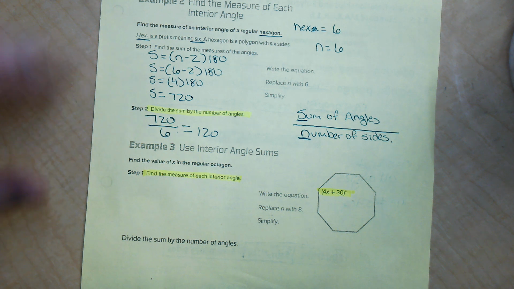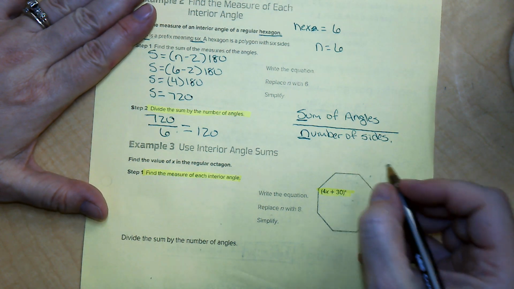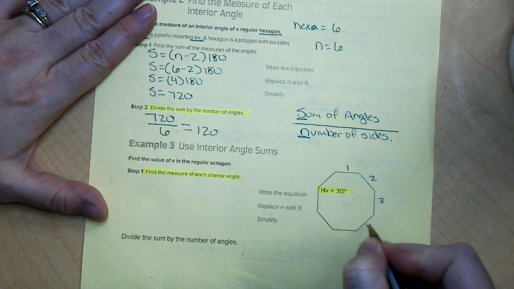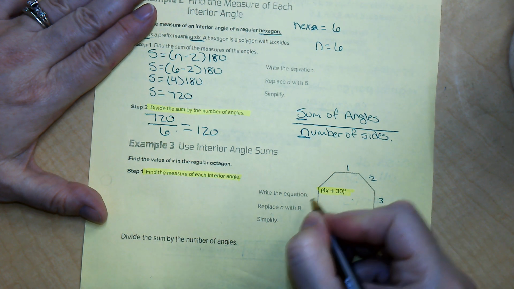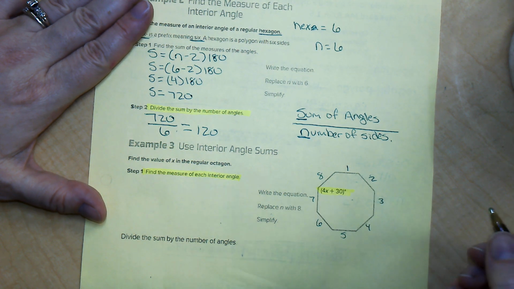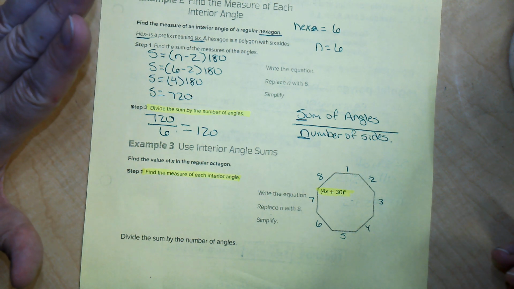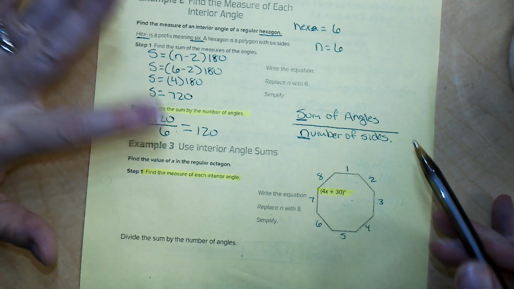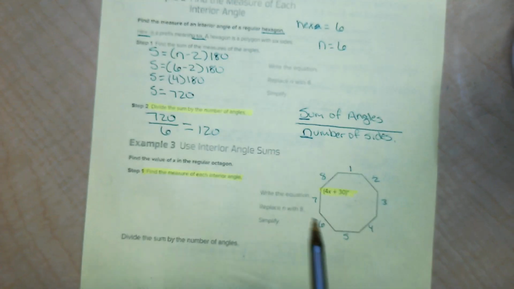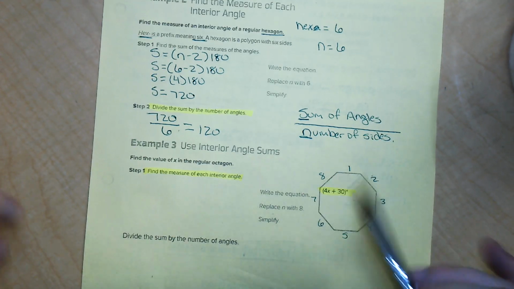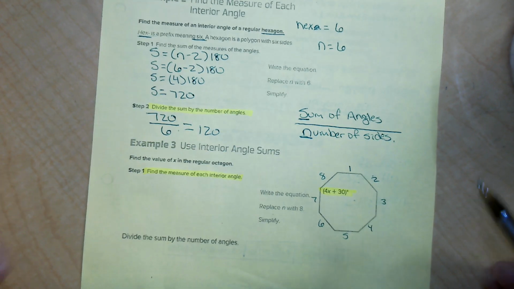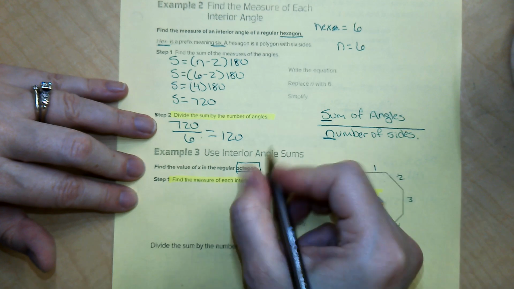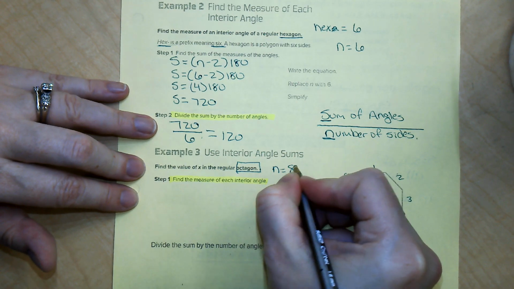All right, so let's see. It says it's an octagon, but anytime I see a shape, I start numbering sides. 1, 2, 3, 4, 5, 6, 7, 8. I start numbering sides just because, one, sometimes I might not read what it is, or two, sometimes it doesn't tell you what it is, and visually you may miss a side, which happens quite a bit. So it is an octagon. It does have 8 sides, so n equals 8.